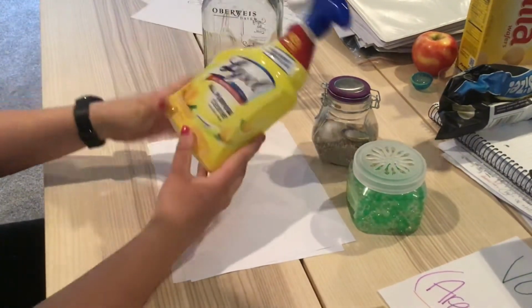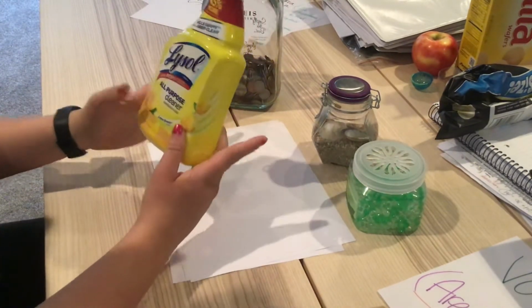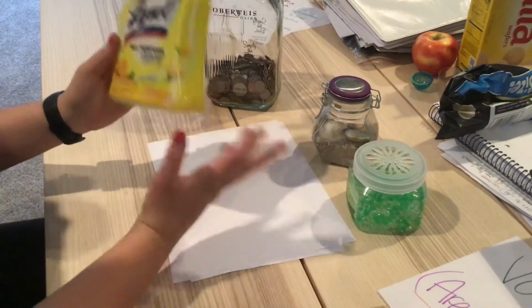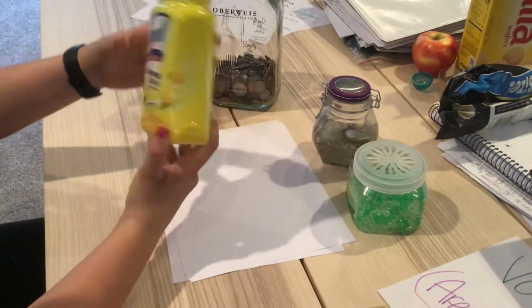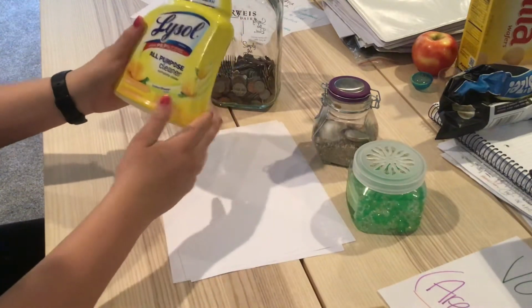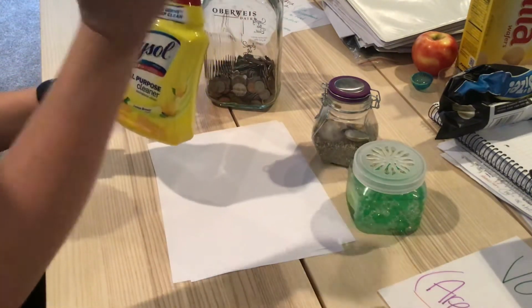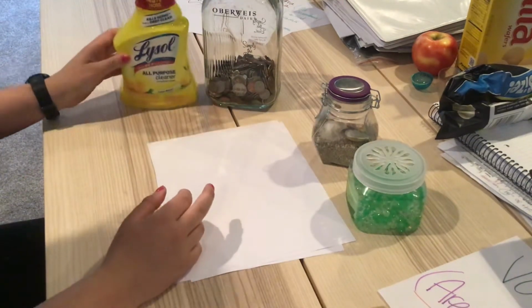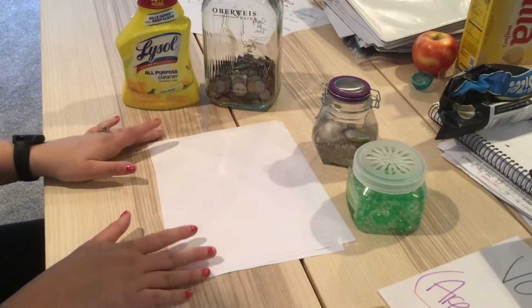I also have this Lysol container. This one is, I don't know, kind of a stretch. But if we're okay with the fact that we could use this and kind of estimate, then that would be fine. Maybe it's a prism down here and a cone right here, and then I take off the top and I ignore it. I don't know.